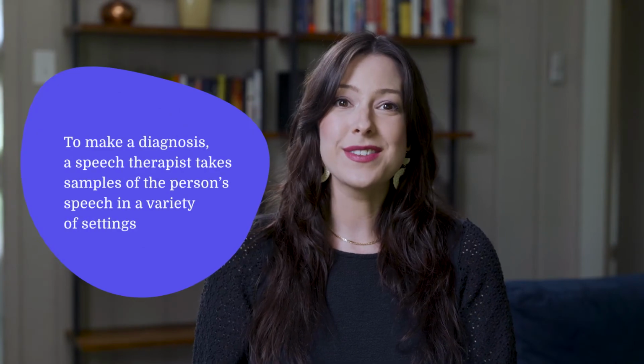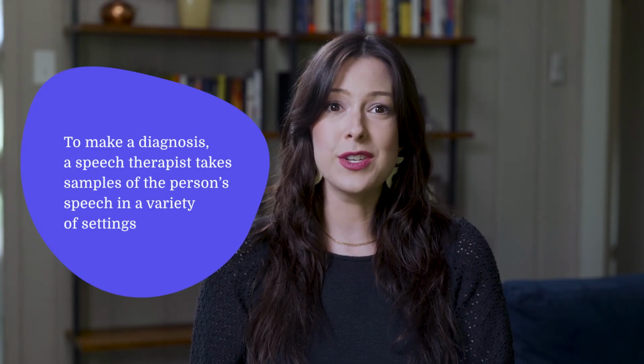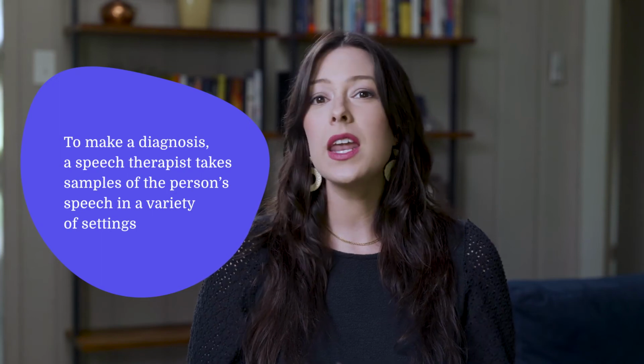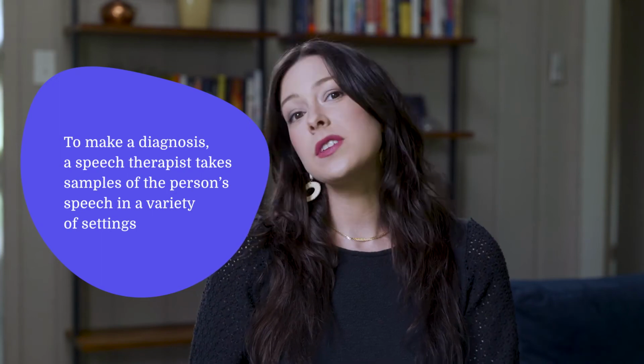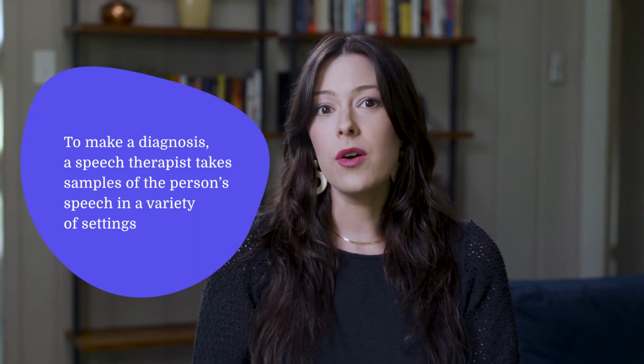In making a diagnosis, one of the most important things a speech therapist can do is take samples of the person's speech in a variety of settings. A person may not stutter during their speech evaluation, although they do at other times. So it's important for the speech therapist to observe the client's speech several times in different settings. If it's possible and the client or caregiver agrees, it's extremely helpful to have audio-visual recordings of these different situations. These might include talking at home with family in a relaxed setting, or speaking with someone they don't know well. The setting in which someone is speaking can often have a big impact on their speech fluency.